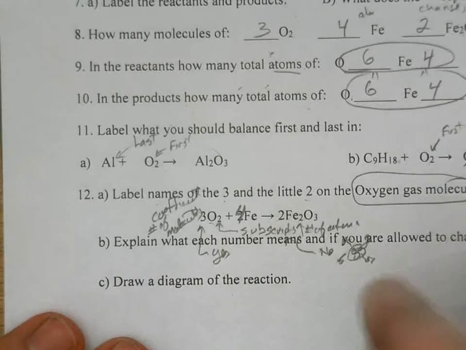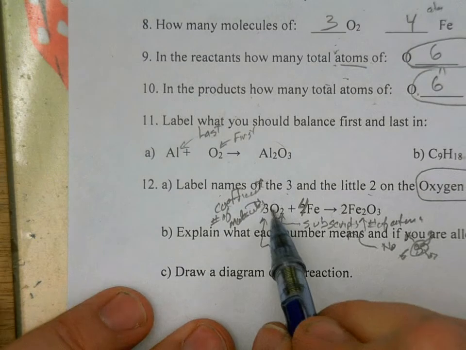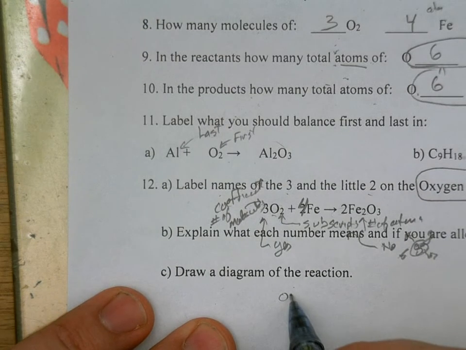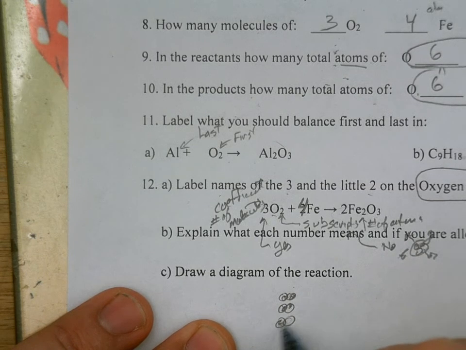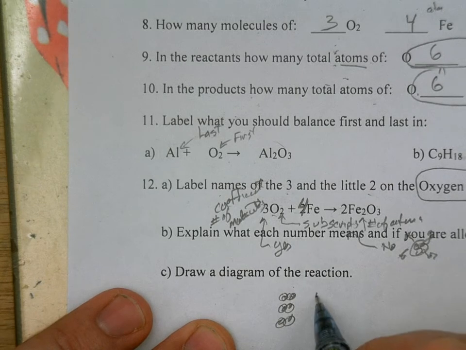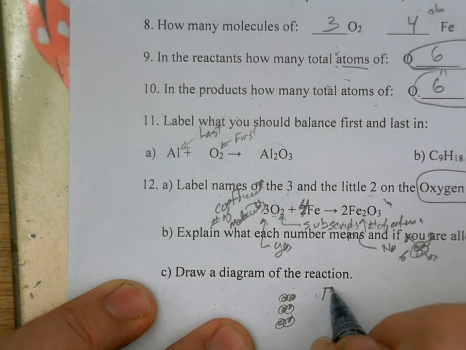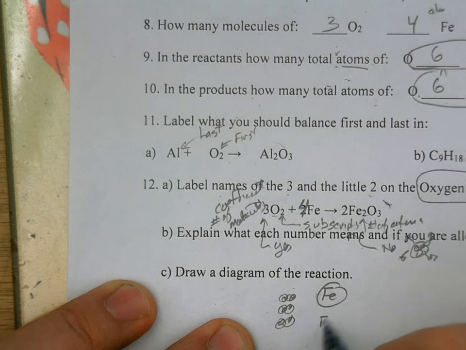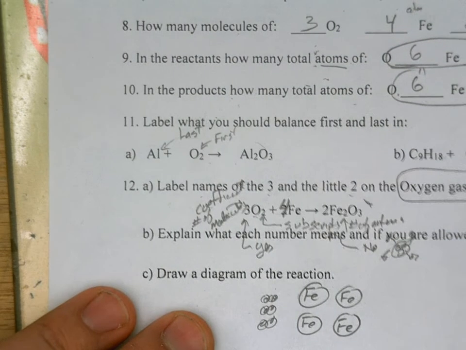Draw and diagram this reaction. Well, we've got 3 molecules of O2, so I'm just going to draw O2 like this. We've got 3 of those. I'll label that O, O, and O. And we've got 4 atoms of iron. Now, iron's going to be a little bit bigger. 1 iron, another iron. Now, these are not touching each other. If we touch these together, that means that they are reacted together.